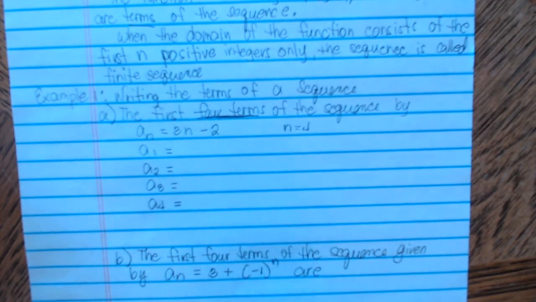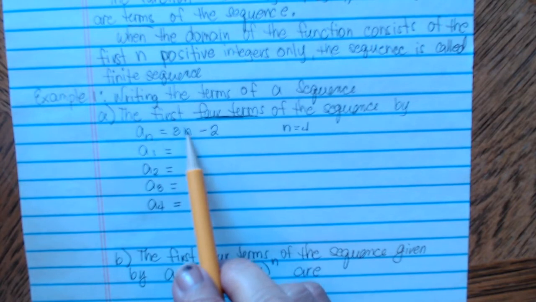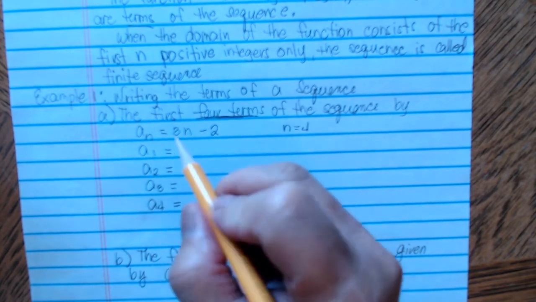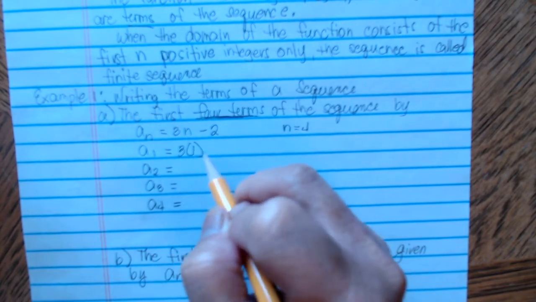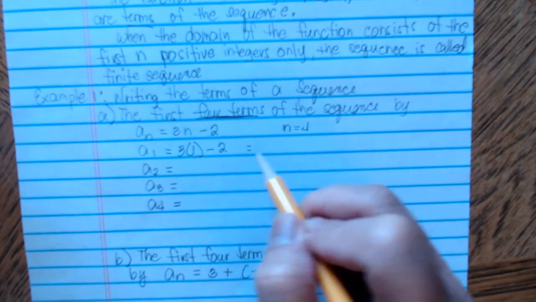So these are my terms, 4 of them, because we are asked to find 4 terms, and this is the function rule that we will use. Okay, so our n is 1, so plug in 3 times 1 minus 2, and that should give you a 1.